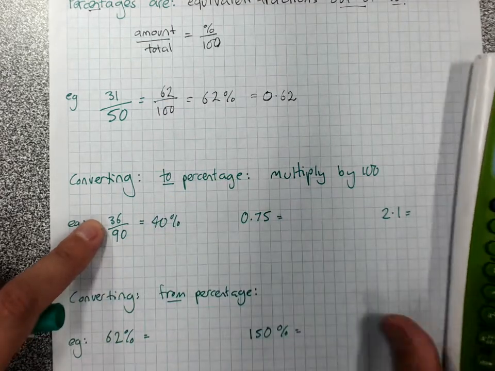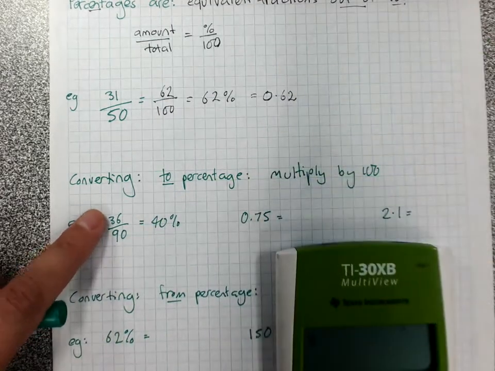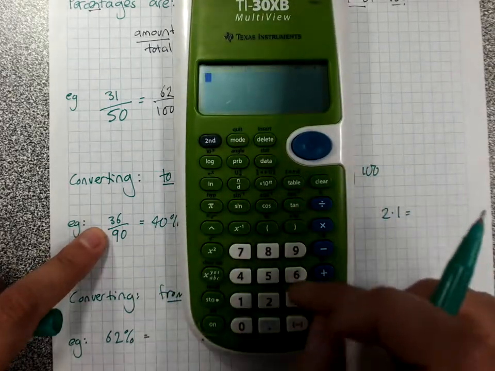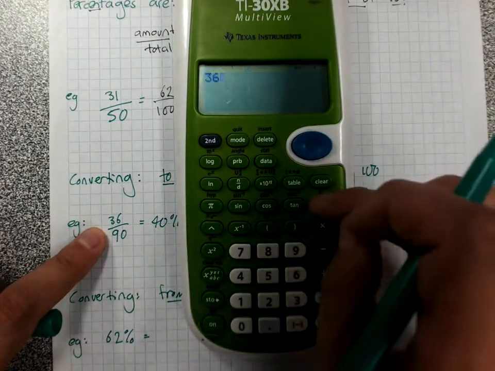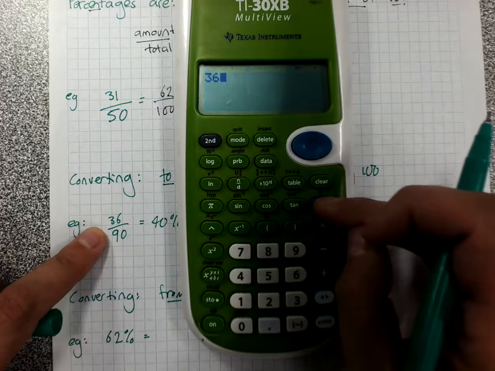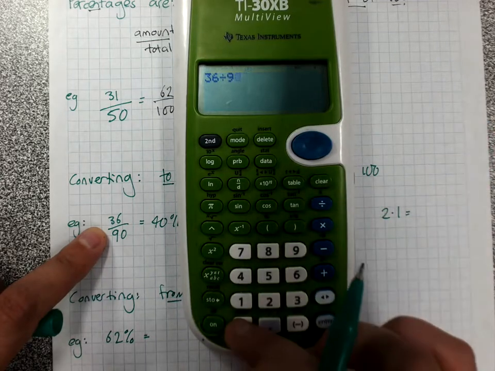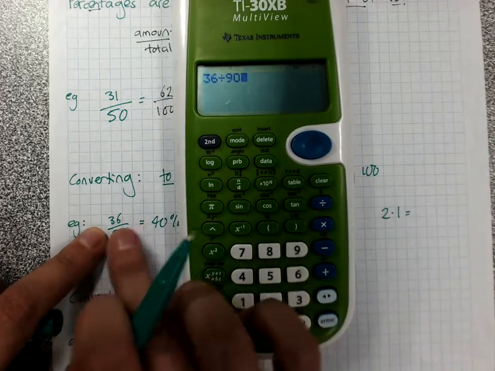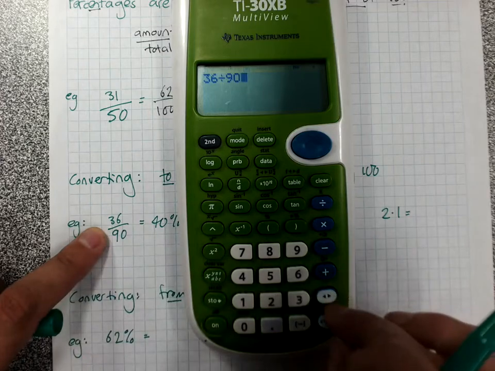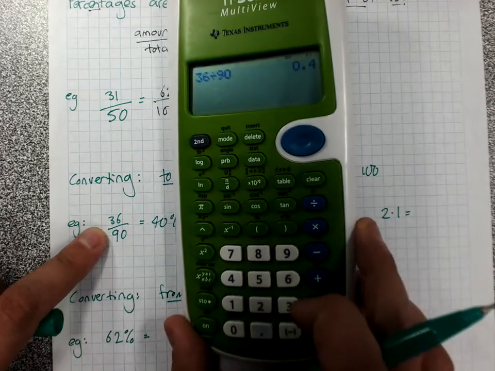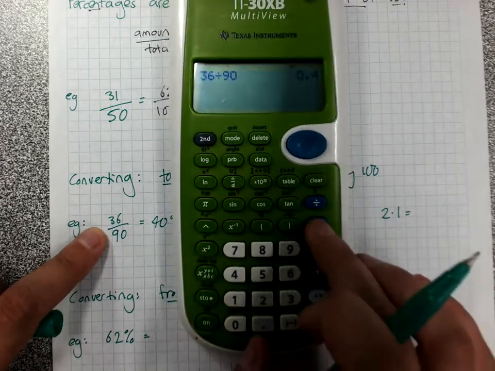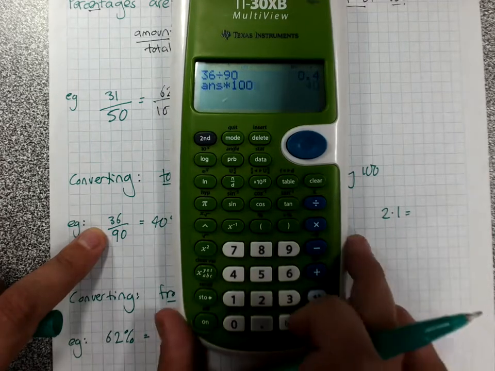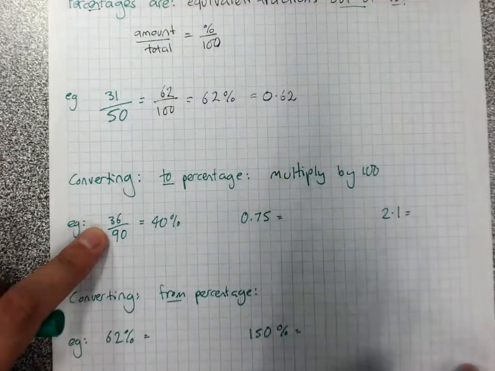You can also change it by thinking of, change this to a decimal, 36 either over 90 or divided by 90, it doesn't matter which, divided by 90 because the line in a fraction means divide. As a decimal, it's 0.4 times 100 gets us to 40%.